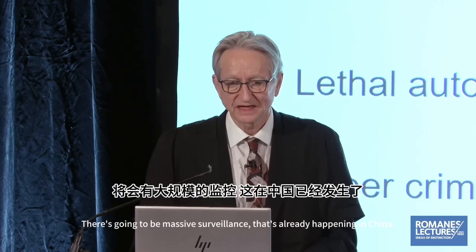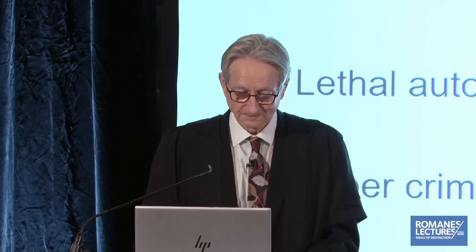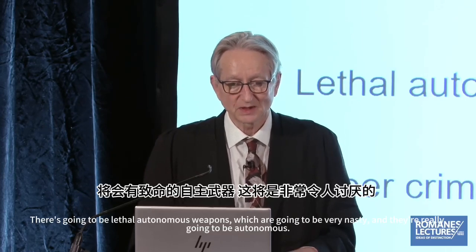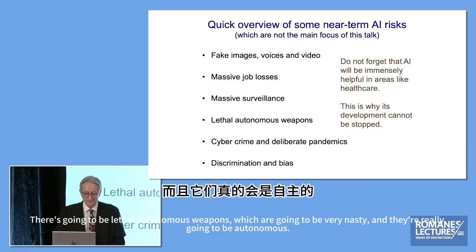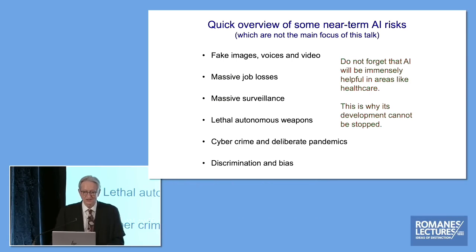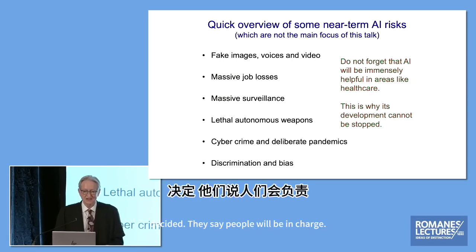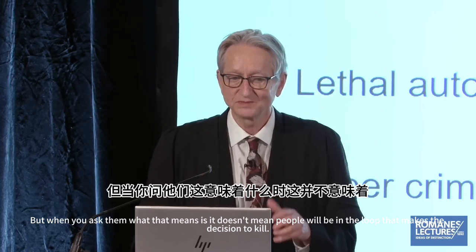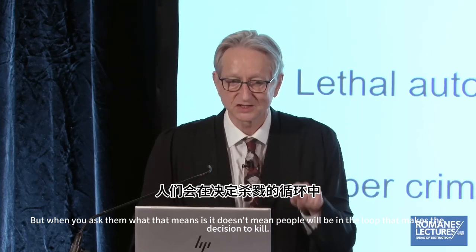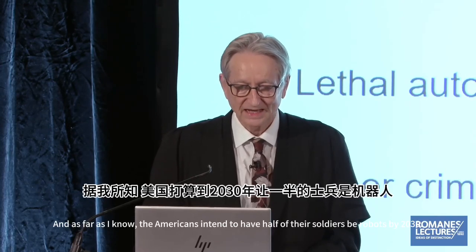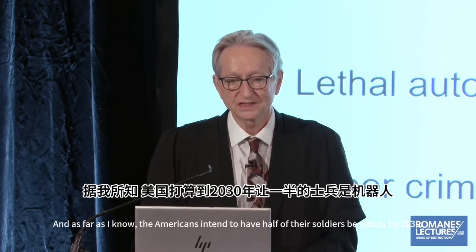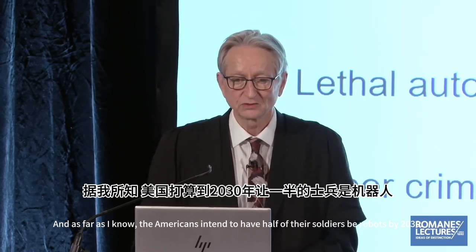There's going to be massive surveillance. That's already happening in China. There's going to be lethal autonomous weapons, which are going to be very nasty, and they're really going to be autonomous. The Americans very clearly have already decided. They say people will be in charge, but when you ask them what that means, it doesn't mean people will be in the loop that makes the decision to kill. And as far as I know, the Americans intend to have half of their soldiers be robots by 2030.